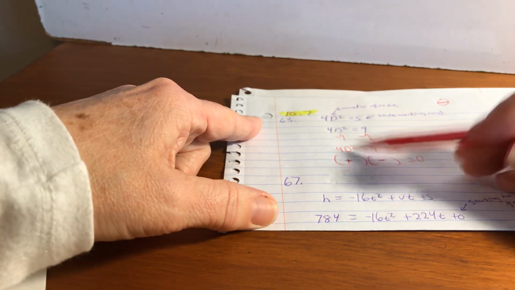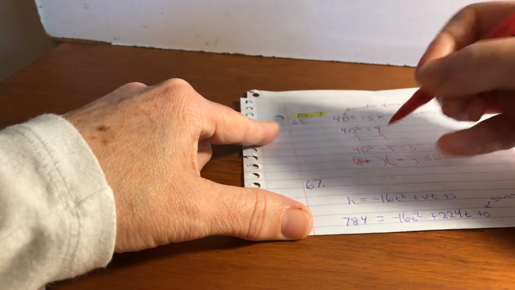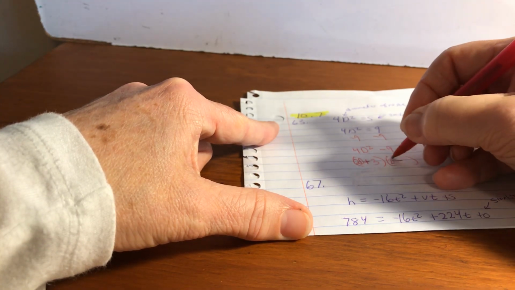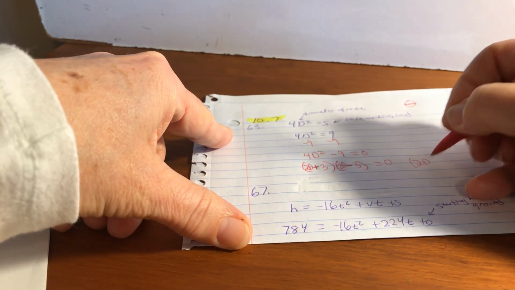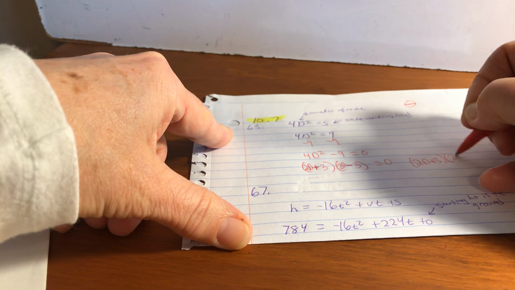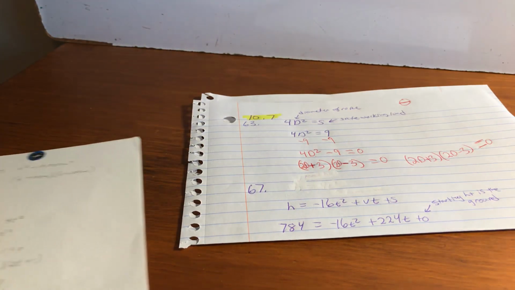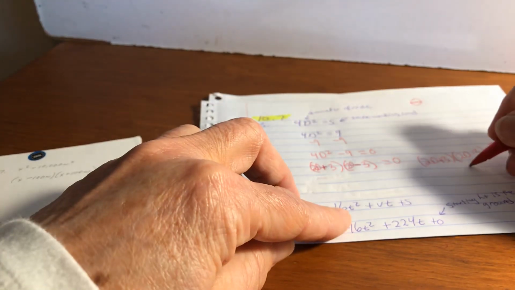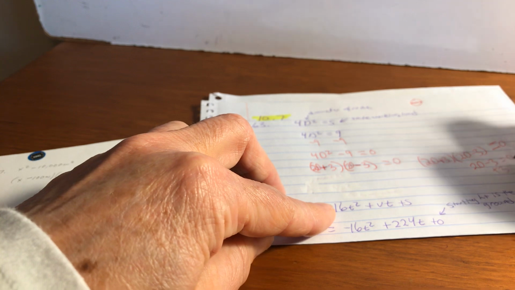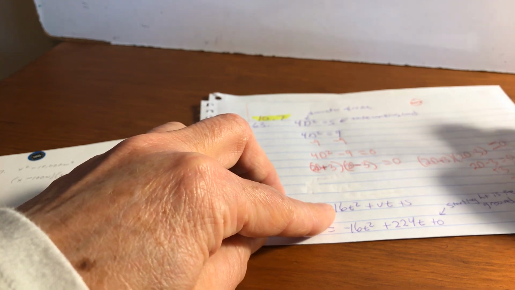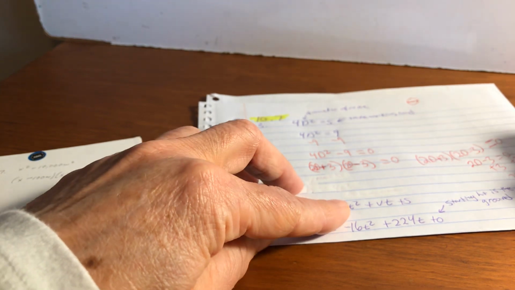Square root of 4d squared is 2d. The square root of 9 is 3. I'm going to rewrite that: 2d plus 3 and 2d minus 3 equal to 0. Okay, so if I do 2d minus 3 equals 0, add the 3, divide by 2, the diameter can be 1.5.